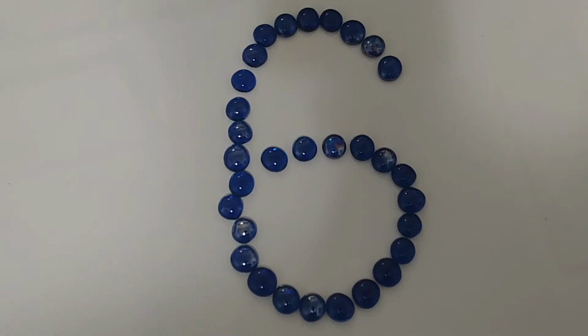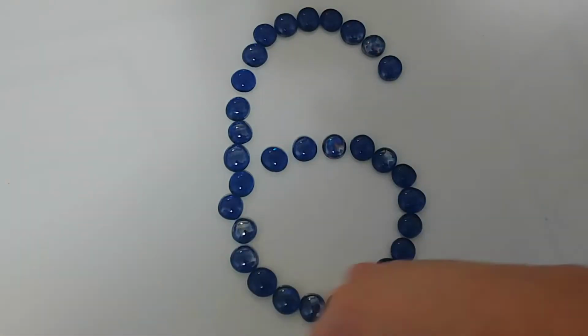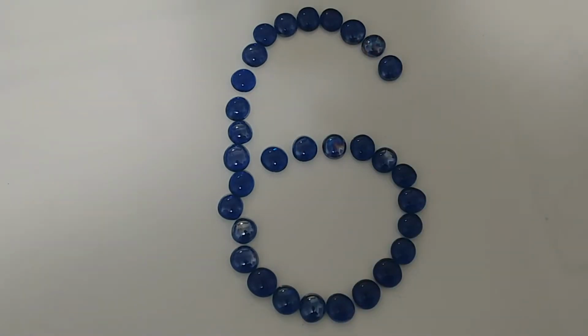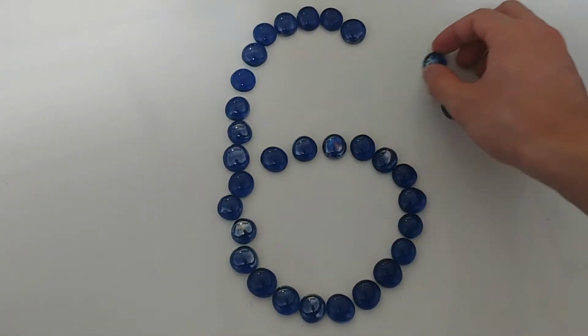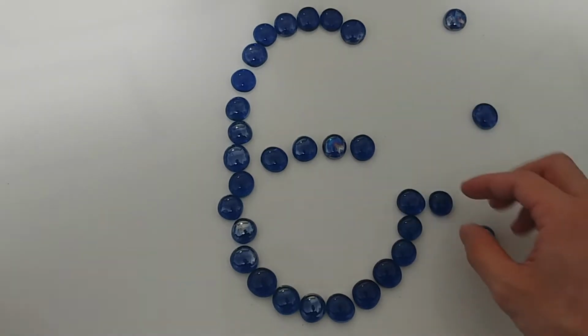Okay, now for the next step, after you've created your number, you're going to divide the number of loose parts you have by the number you have created. So in this case, I don't know how many loose parts I have in here, but I do know I'm going to be dividing whatever amount that is by the number 6. Okay, so let's see how this works. So I'm going to make 6 different piles.